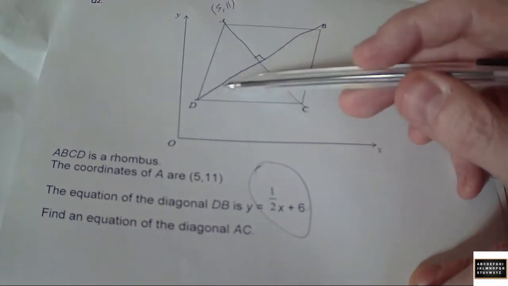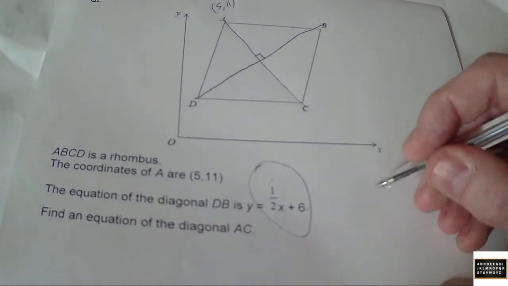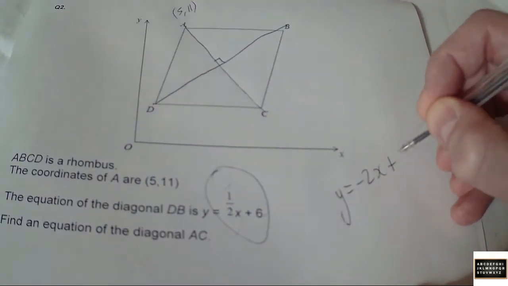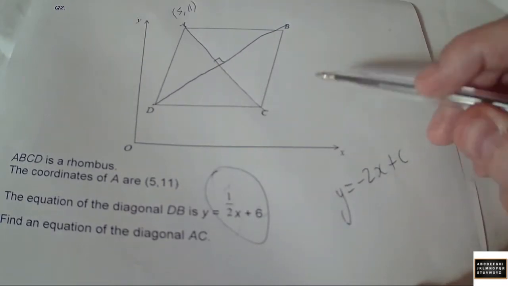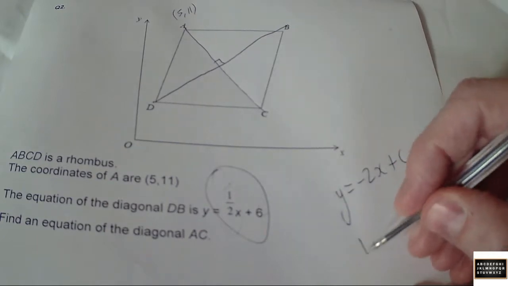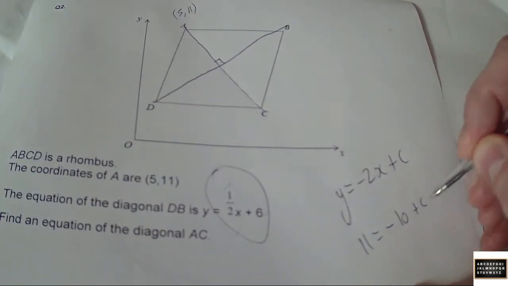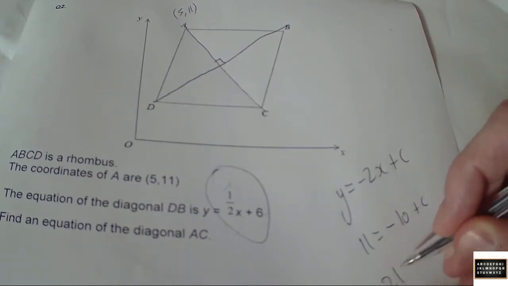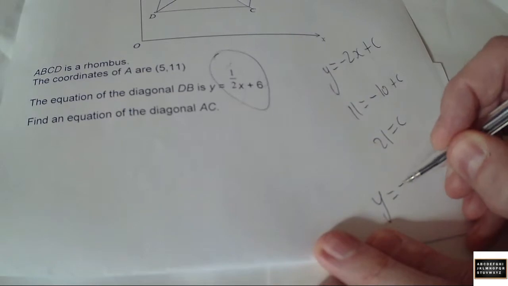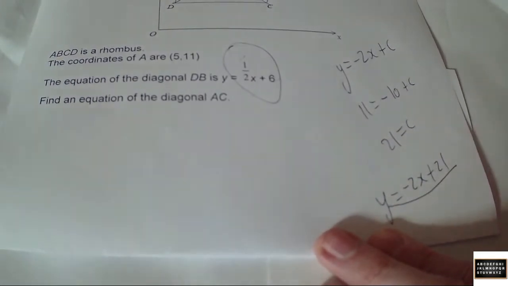So we're going to do the negative inverse of a half. So the gradient of the perpendicular will be y equals minus 2x plus c. And again, to work out my plus c, I'm going to put in y is 11 and x is 5, so to work out what that is. Very quick to do that, and you'll get 21 is c. So that will give me the equation of the straight line, minus 2x plus 21. Not a problem at all.